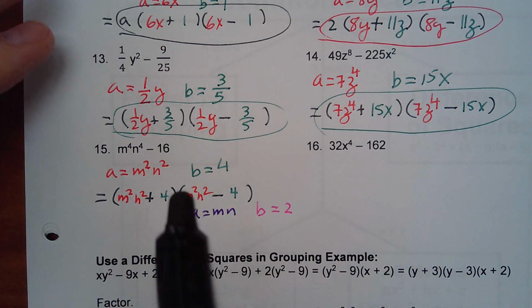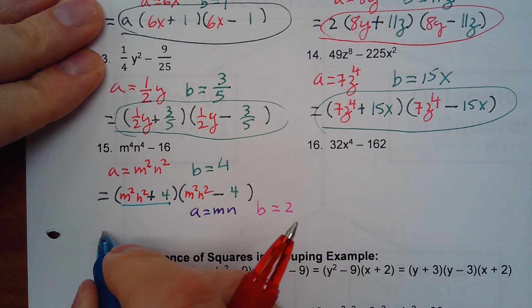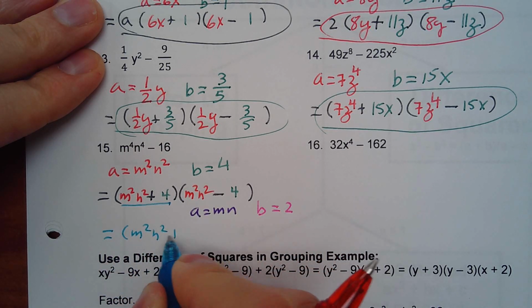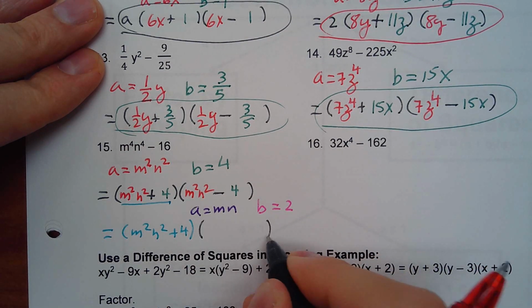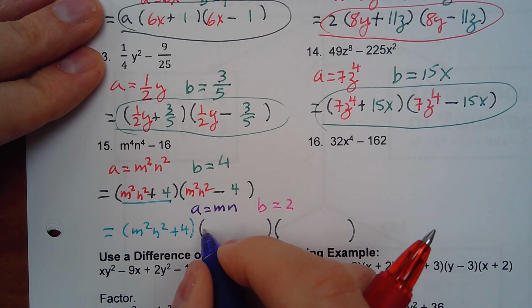So this piece here just comes down because it's a sum of squares. We can't break that down. But this I can break down further. So think of this like an Energizer Bunny problem, it keeps going.